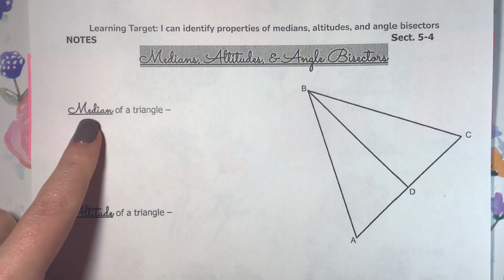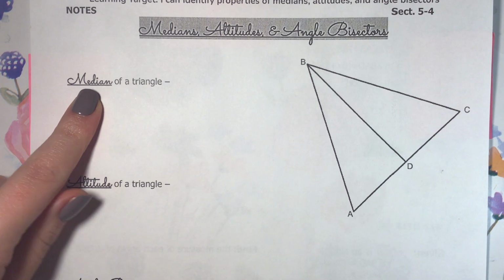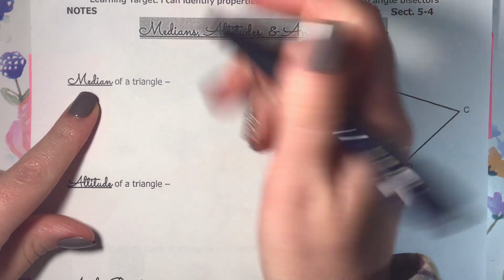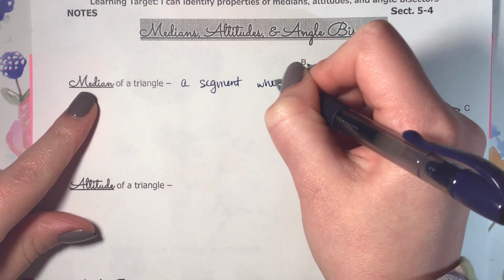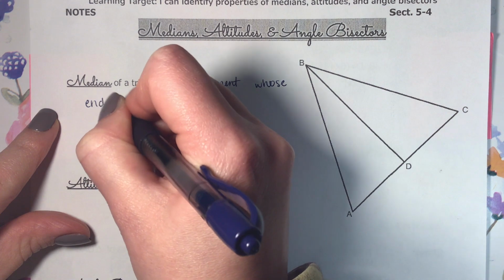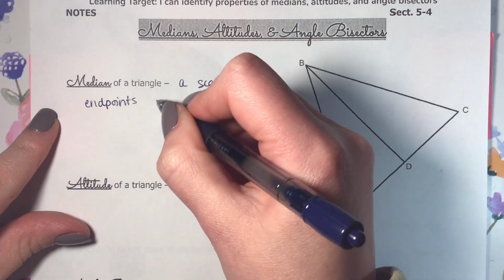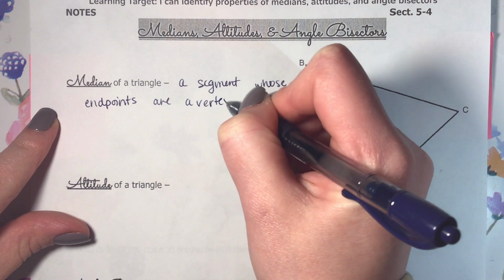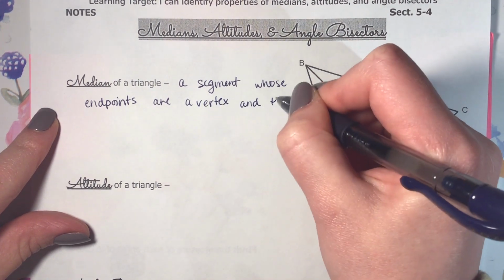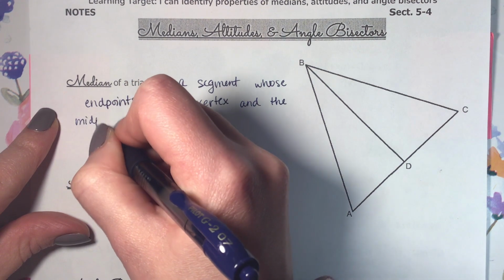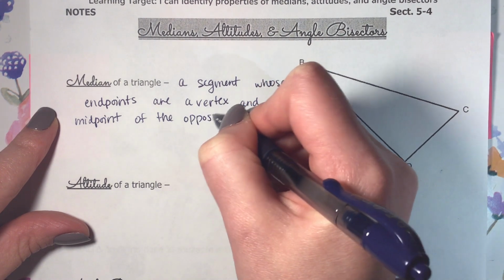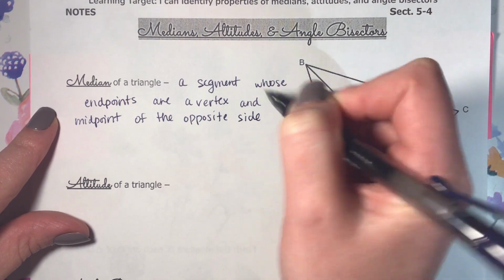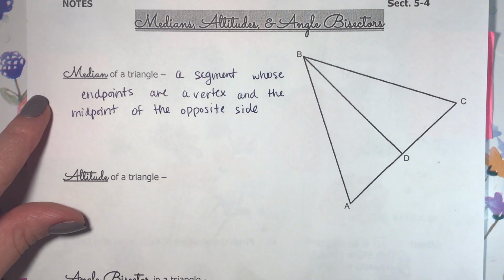So, first of all, what is a median of a triangle? A median of a triangle is a segment whose endpoints are a vertex and the midpoint of the opposite side. So a median is a segment whose endpoints are a vertex and the midpoint of the opposite side.